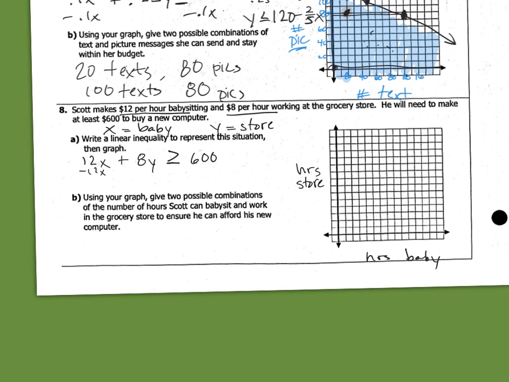So we'll subtract the 12x again. I gotta graph this. So 8y is greater than or equal to 600 minus 12x. We'll divide by 8. So y is greater than or equal to 600 divided by 8 is 75. And 12 over 8, we got to reduce that to 3 over 2. 75.